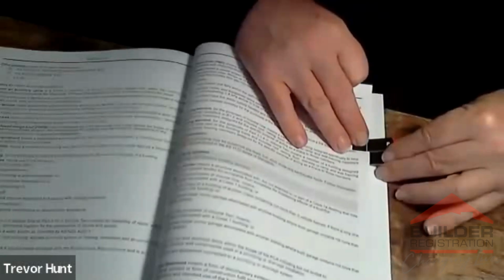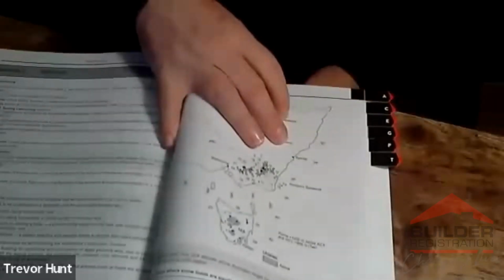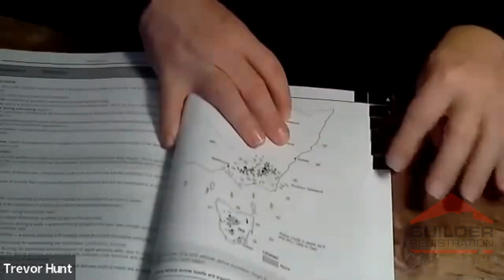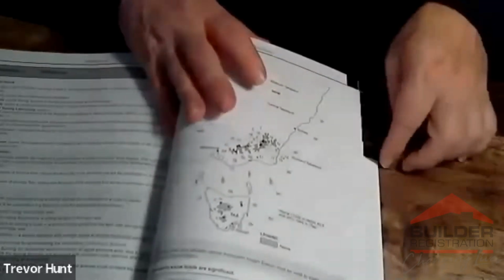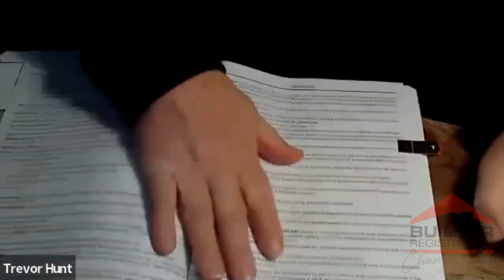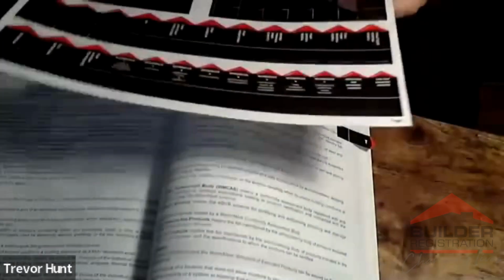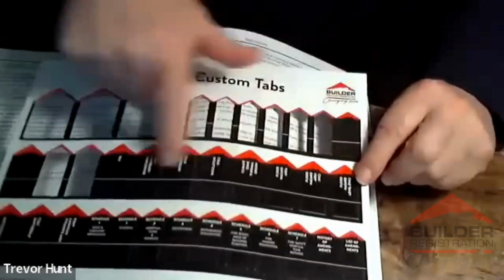Just making sure they line up. 519 for T, just to double check. Got an easy alphabetical slide there to make it easier to get in. Okay, so 519 for T. So now we're going to work our way back forward, and this is going to be a little bit easier using our definitions tabs.